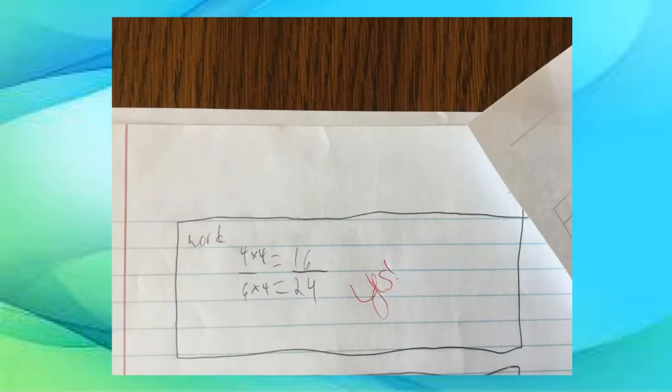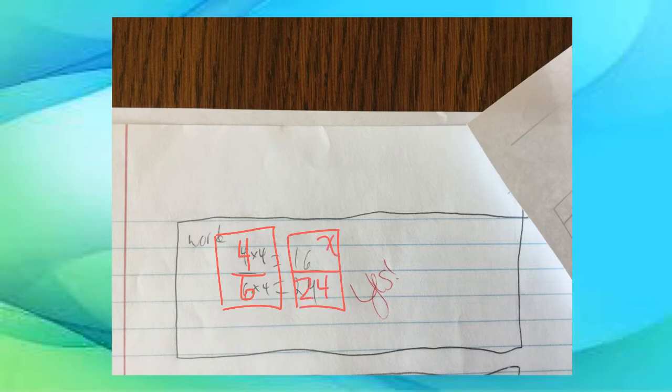So this person just has their work. They set up a proportion, so they have the short side 4, the long side 6. This is the small mirror. And then they had the big mirror, long side 24, and in essence this was an X. They have their scale factor. They are multiplying both numerator and denominator by 4, and so that's how they got 16 as their answer.